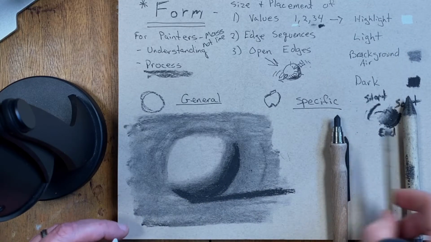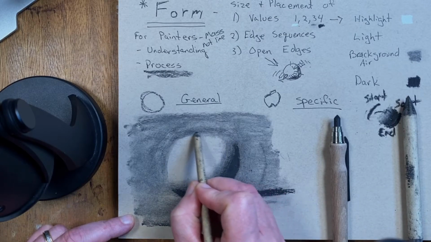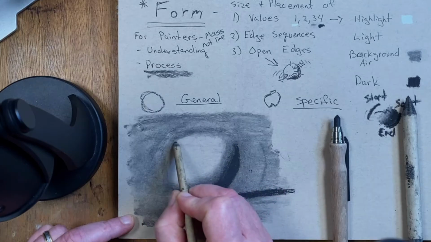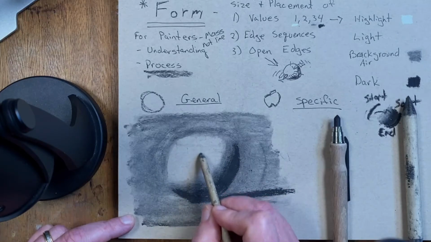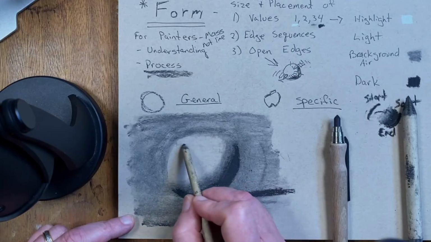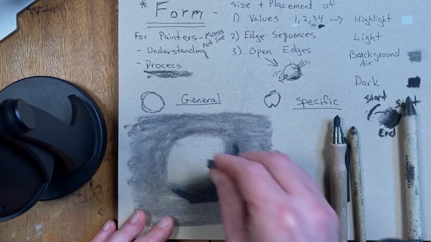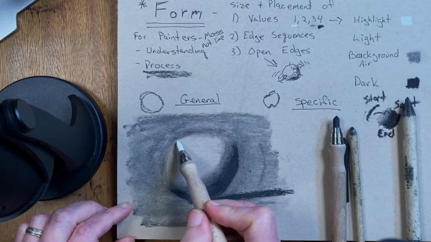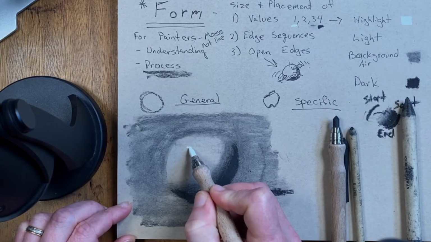Okay, the final piece then is the highlight, which we can think about as a top plane here, going across, and a side plane right here. And on the corner of that top plane and the side plane, in away from the edge, we're going to put our highlight.